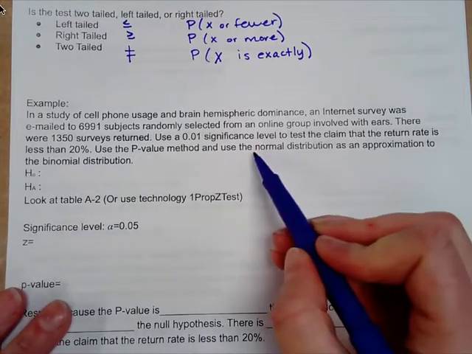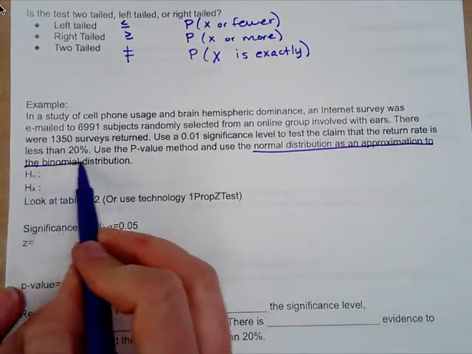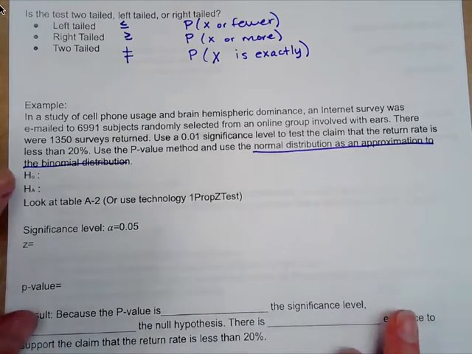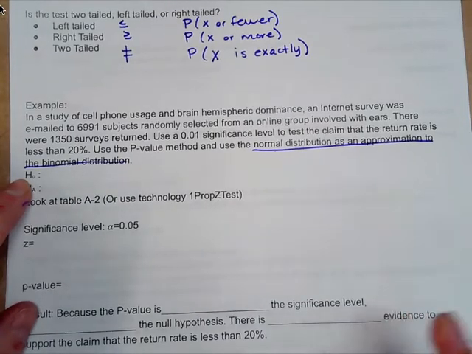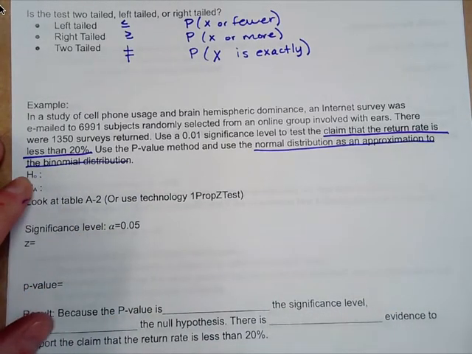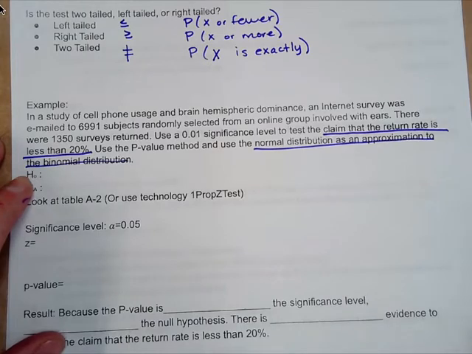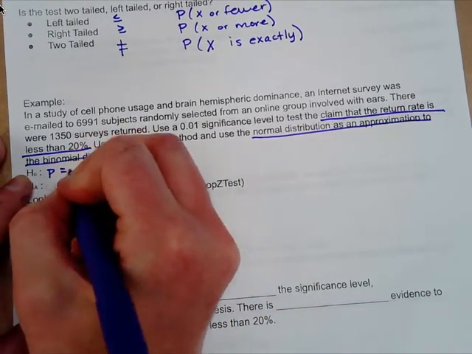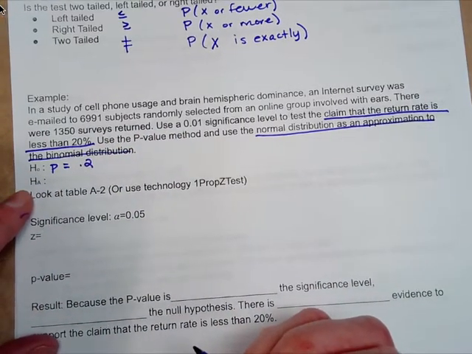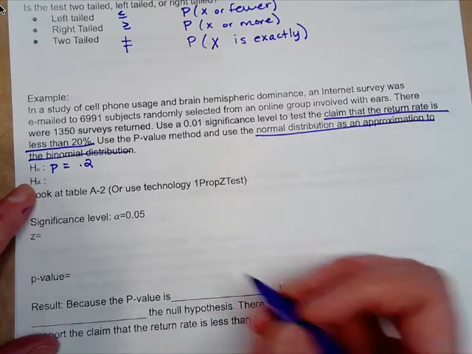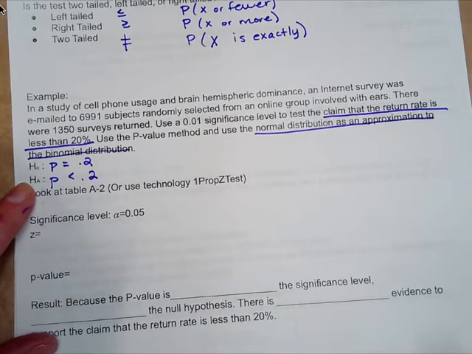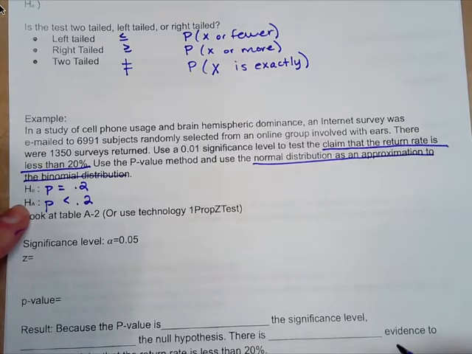So this example uses the normal distribution as an approximation to the binomial. This is not the exact method, even though we just talked about the exact method. So we look at the claim: the return rate is less than 20%. Our null says that the return rate is equal to 20%, so p equals 0.2. The alternative is what the claim says, less than 20%. So the less than means it's a left tail.